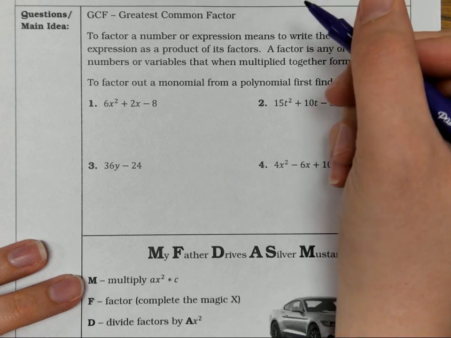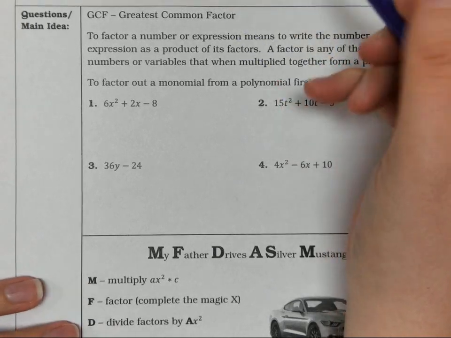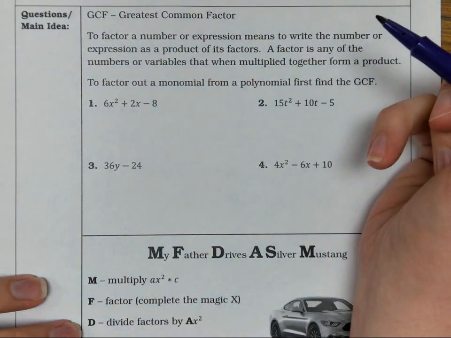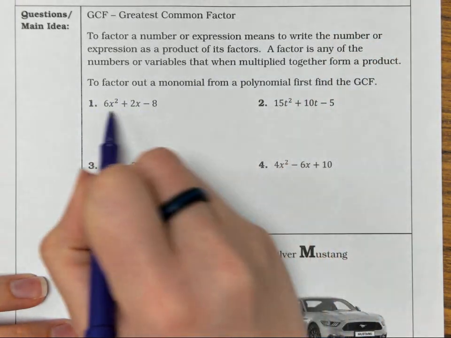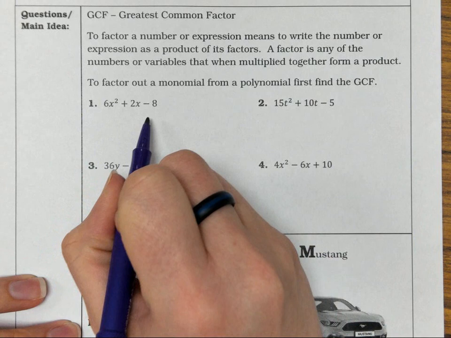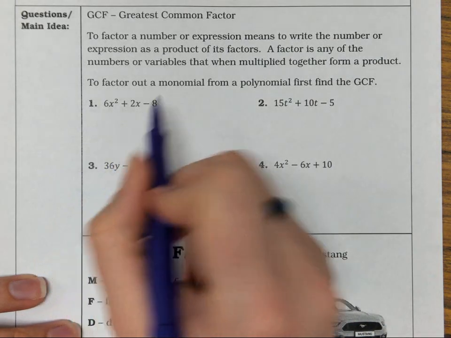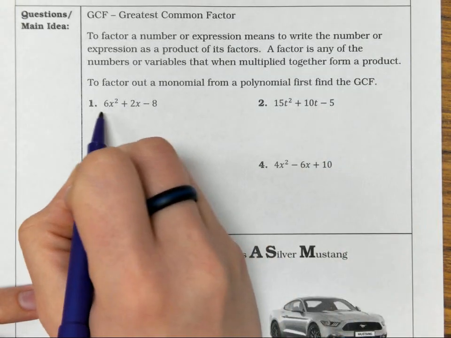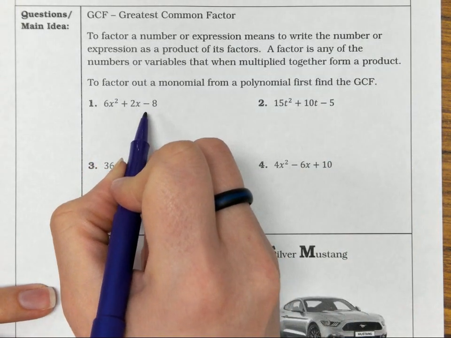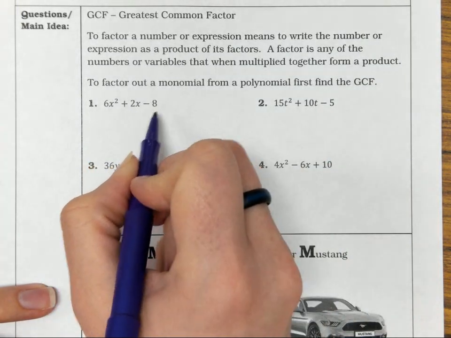All right, so we've been talking about factors, and now we're going to look at the greatest common factor. Just some notes so that you have it for later. What we're going to do is take a polynomial and factor out the greatest common factor, the GCF. And to do that, you need to know what the factors are of every number in the polynomial.